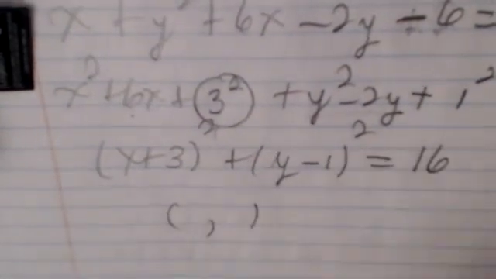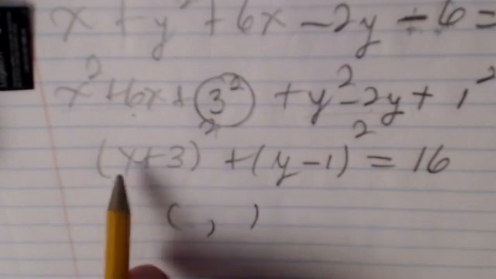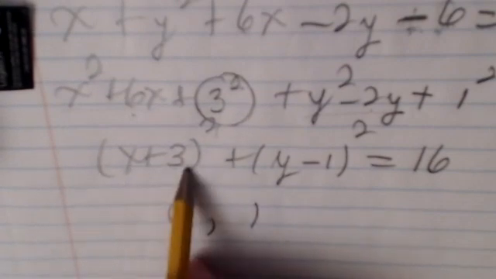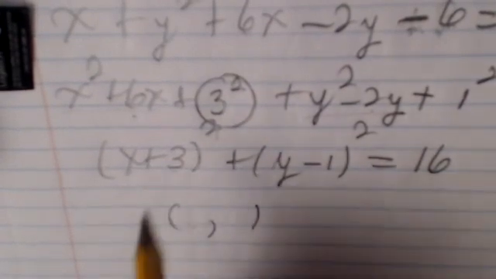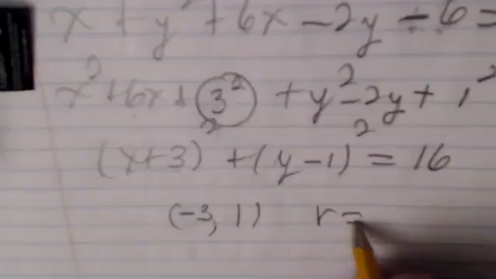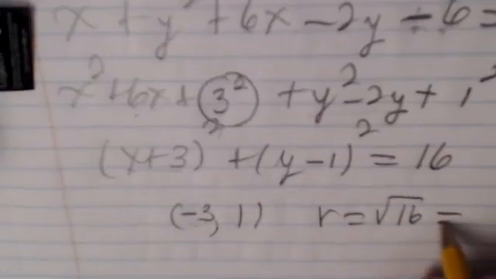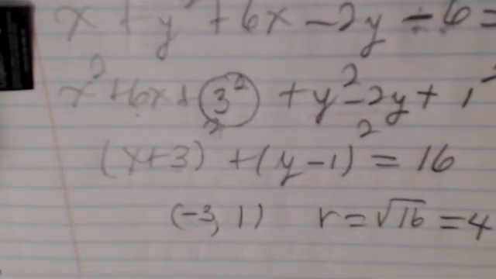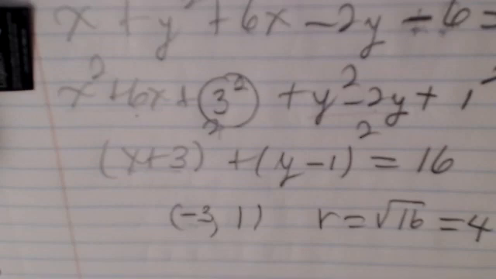Now, look at it. Where is my center going to be? What's the x value for the center going to have to be? Okay. What makes this 0? Well, that's negative 3. Negative 3. What makes this 0? 1. Positive 1. And r is the square root of 16, which is going to be 4. Make a little bit of sense? Actually, I got that one right. And believe it or not, Kev, it's that simple. In other words, it's not complicated at all.